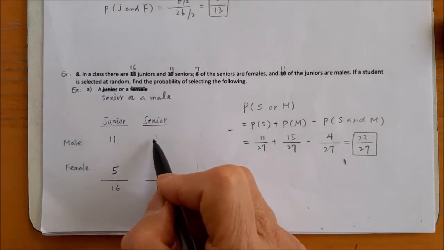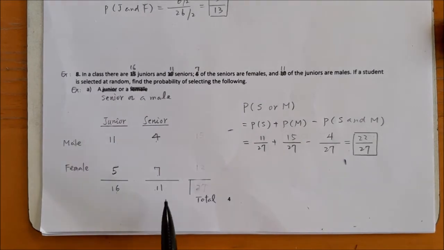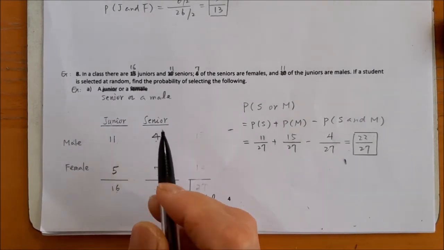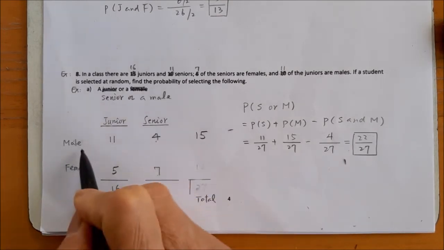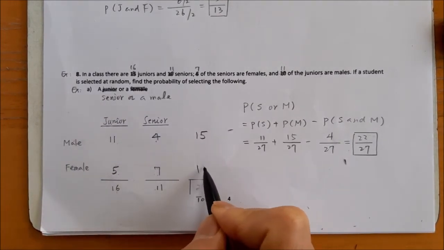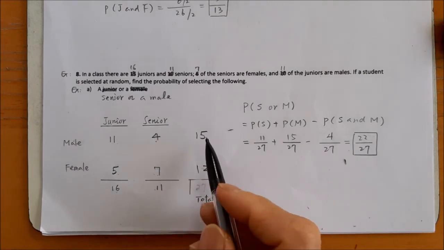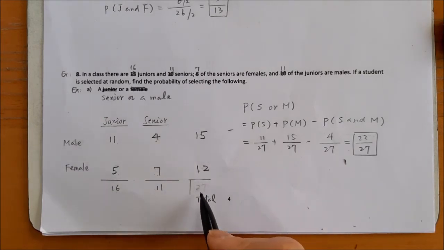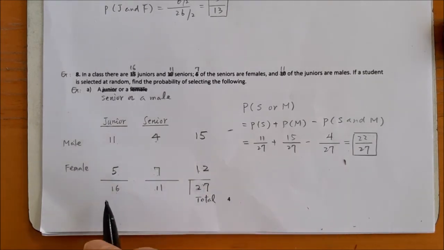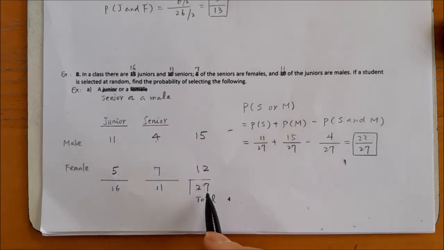11 minus 7 is 4. It's a senior and male. Then add together 11 and 4, 15 male. 5 add 7, 12 female. Add together 15 and 12, 27. Or 16 add 11, also 27. That's the total.